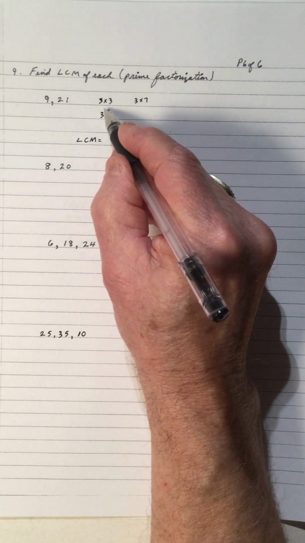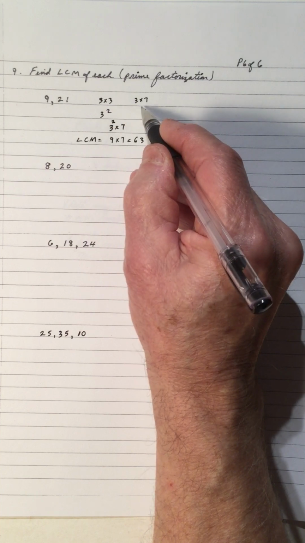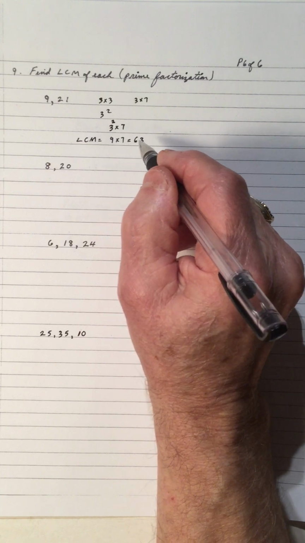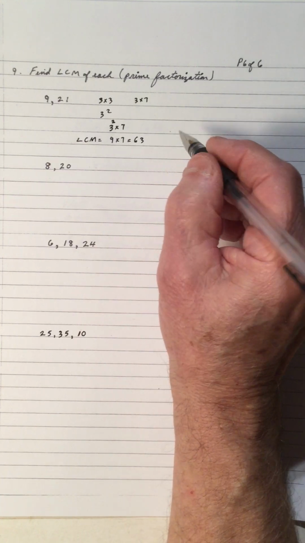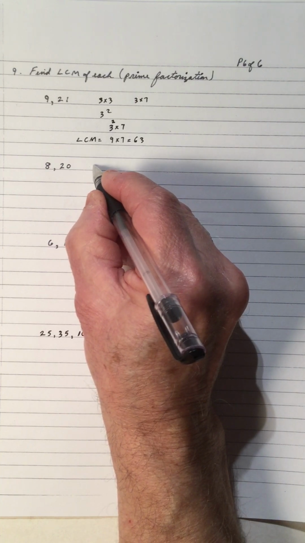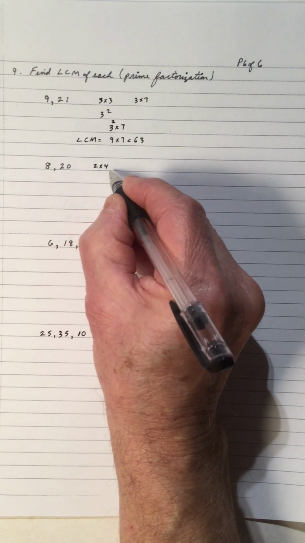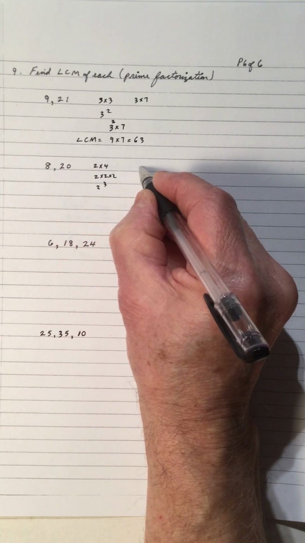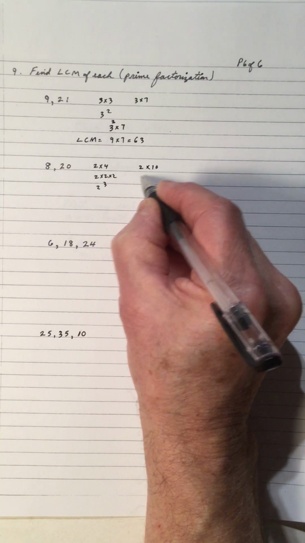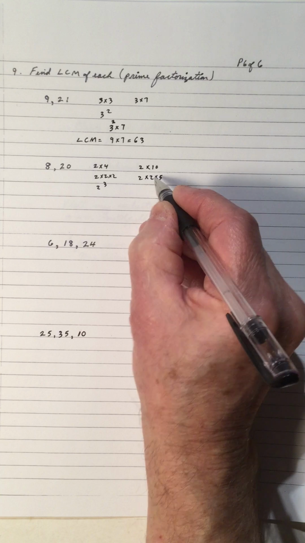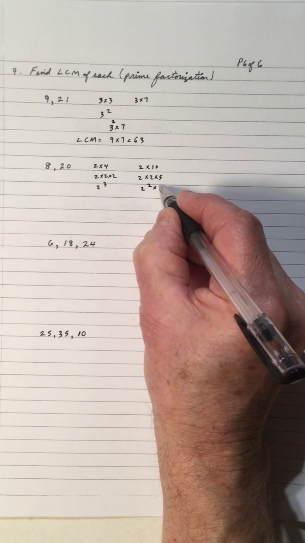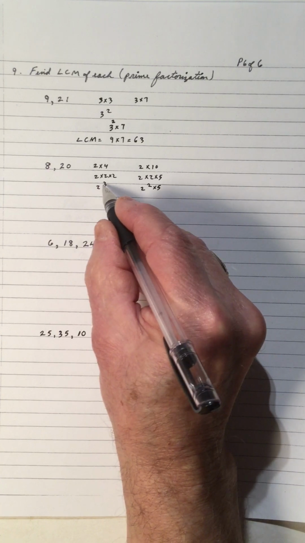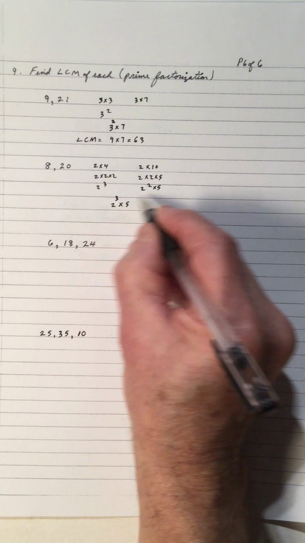Prime factorization. You write the prime factorization down. You pick one of each of the factors. So whatever factors you have, you write them down, and you pick the highest power. 8 is 2 times 4, which is 2 times 2 times 2. 8 is 2 cubed. 20 is 2 times 10. 10 is 2 times 5. So that's 2 squared times 5. So I have a 2 and I have a 5. The highest power of 2 is 3, and there's only one 5.